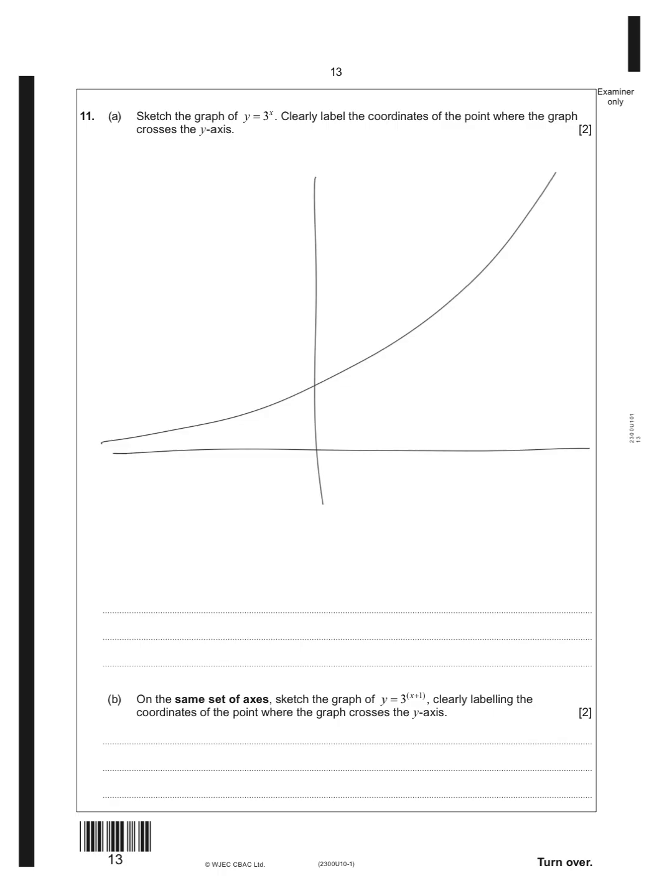Okay, clearly label the coordinates at the point where the graph crosses the y-axis. It always crosses through 1 because that is the point when x equals 0, and so you want to consider 3 to the power 0. And from the rules of indices that you should know, anything to the power 0 is 1. Okay, so this is the graph of y equals 3 to the x, and this is my x-axis, and this is my y-axis. On the same set of axes, sketch the graph of that.